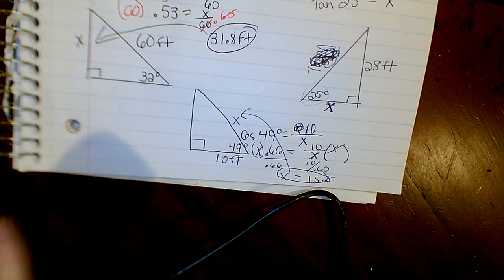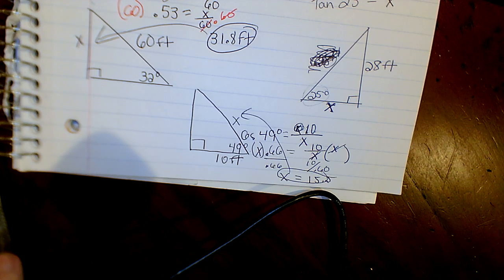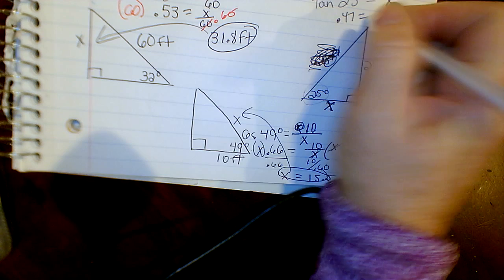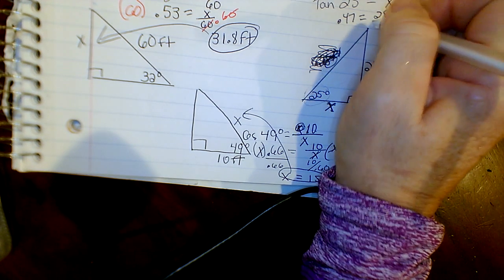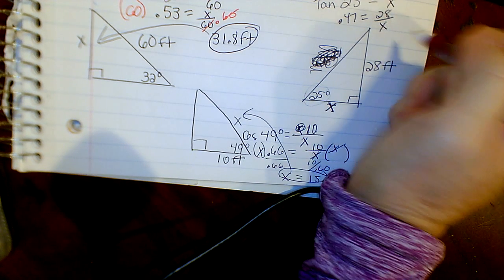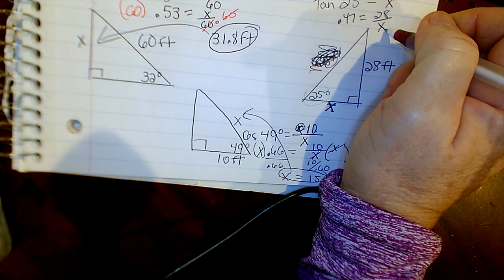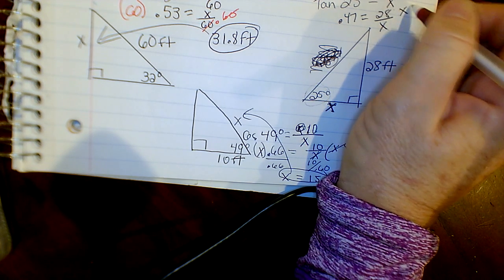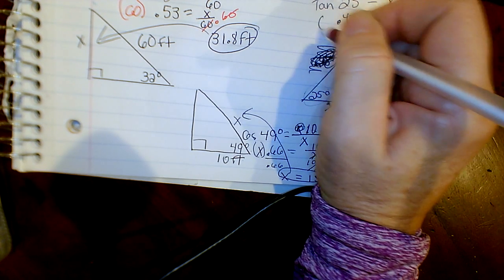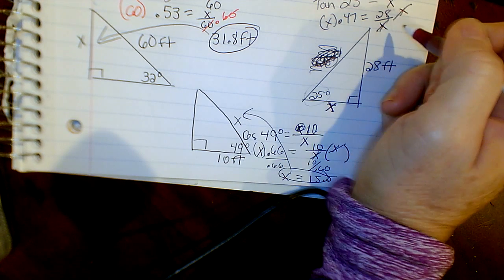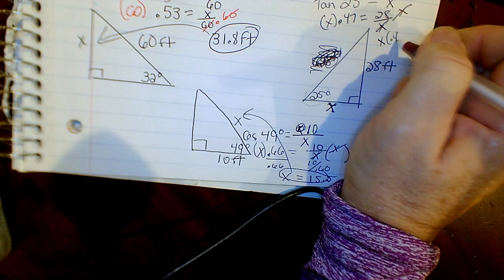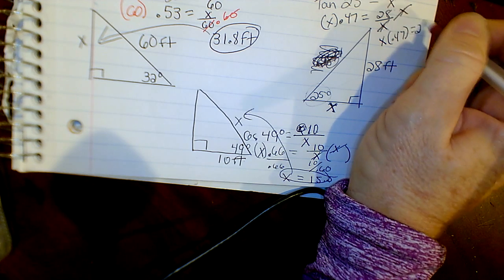So first thing you do is you go to your scientific calculator and you put in the tangent of 25 and you get 0.47 equals 28 divided by x. X is in the denominator. I need it up in the numerator. I'm going to multiply by x, but I do it on both sides. Now I have x times 0.47 equals 28.